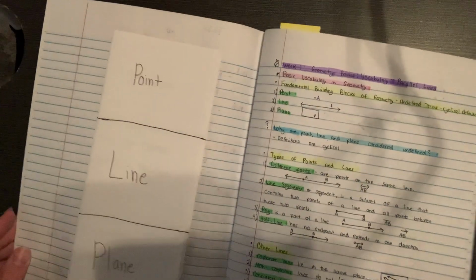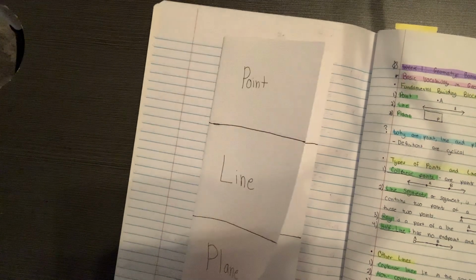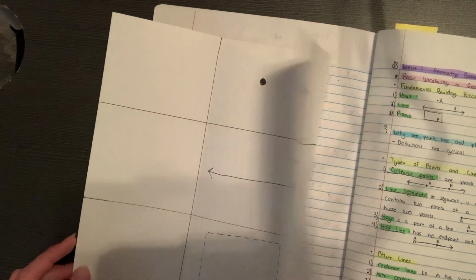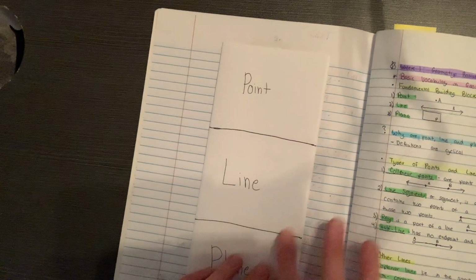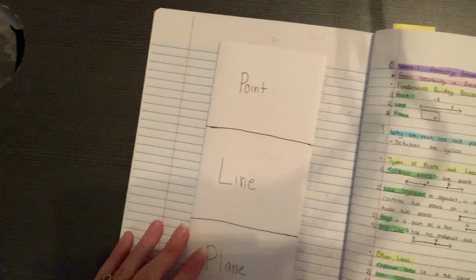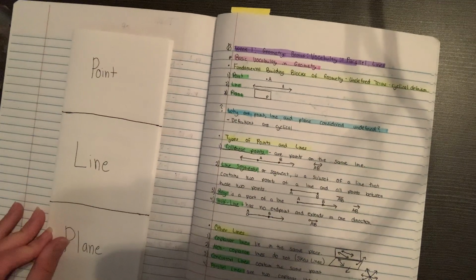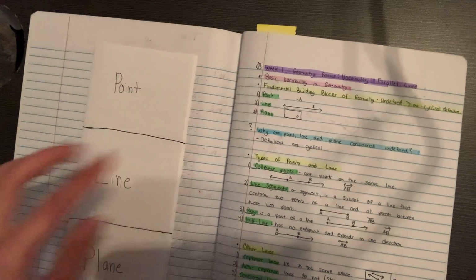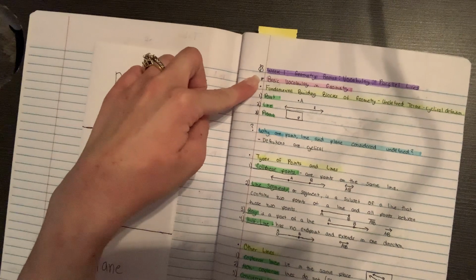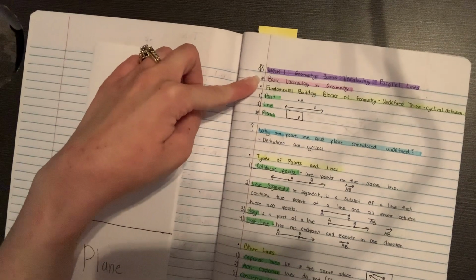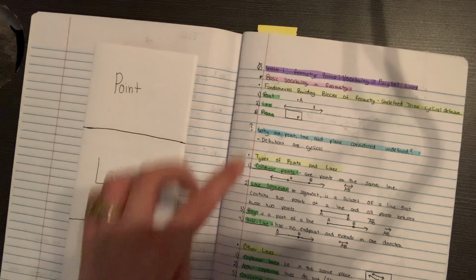Then on week one, we went ahead and did a foldable for point, line, and plane, and it is taped to the back of that sheet and has the picture, the definition, and the words. The way I highlighted my learning log is for the weeks, I did purple. For the main titles of the video, I did pink. And for the subtitles, I did yellow.